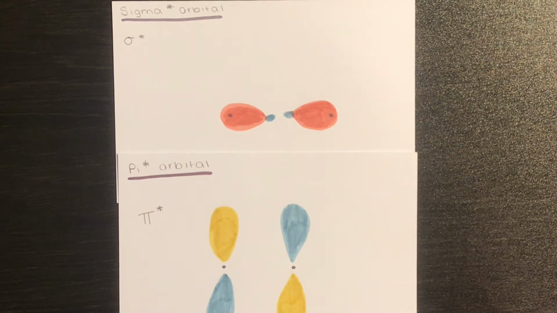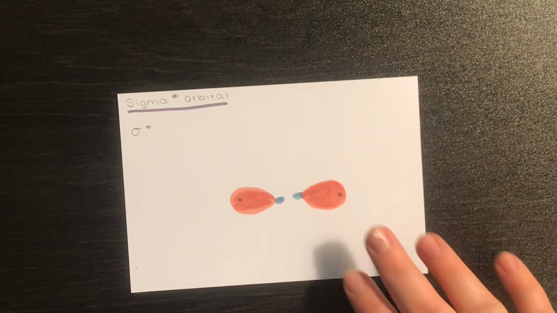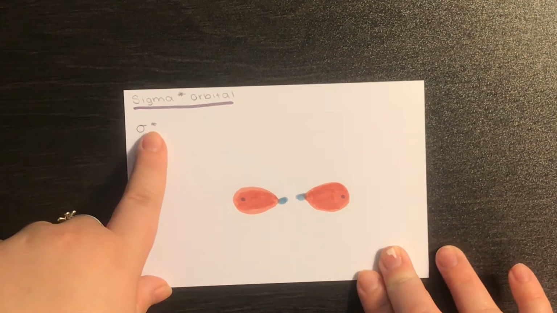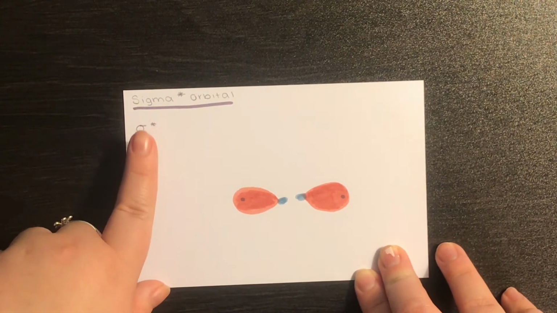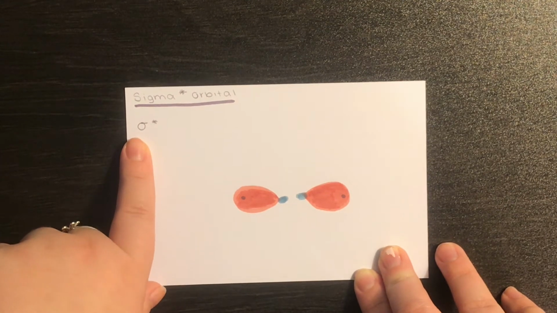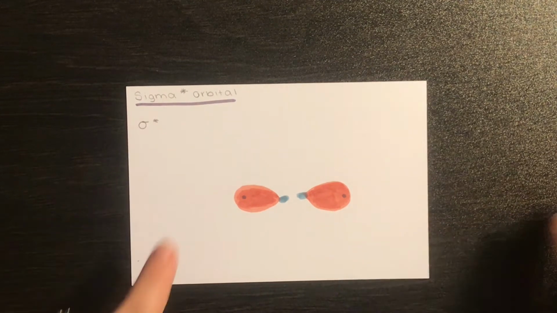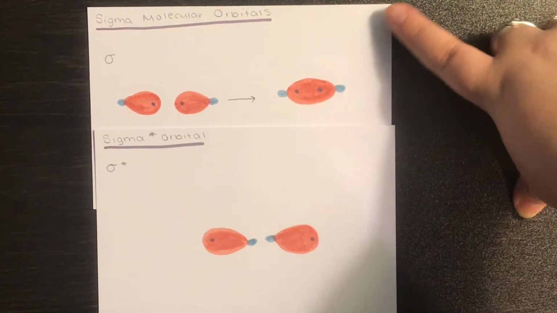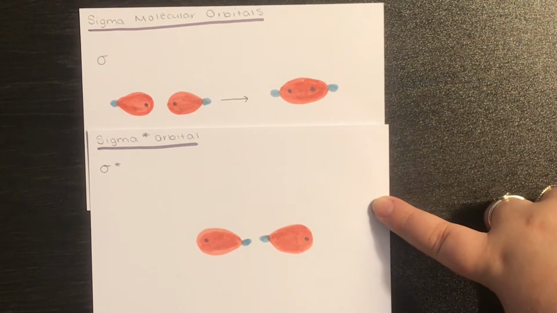First, let's look at sigma star molecular orbitals. This little symbol here is what I meant about being denoted by a star. The sigma symbol is the same, but we know it is an anti-bonding orbital because of this little star. If you take a look at the sigma molecular orbital and compare it to the sigma star molecular orbital, you should quickly realize that they are pointing in the opposite directions.